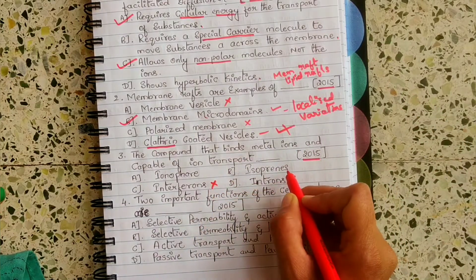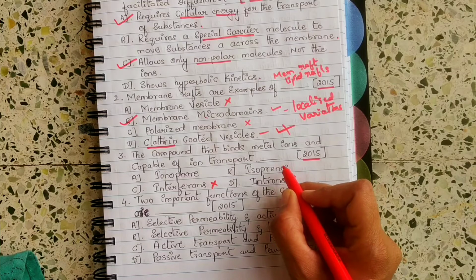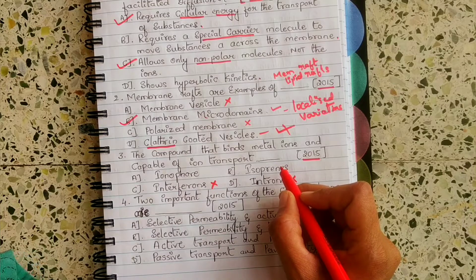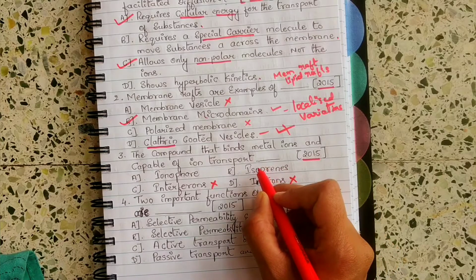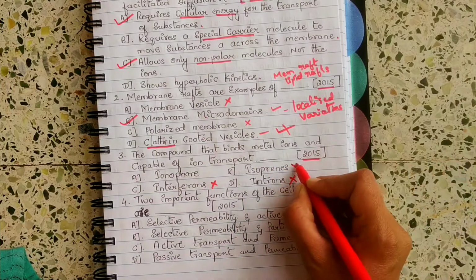Next, option B, isoprenes. These isoprenes are industrial. They are produced in industries for the production of synthetic applications like rubber for tires. These isoprenes are colorless volatile liquids, like a rubber. So that's why this is also not a correct answer.